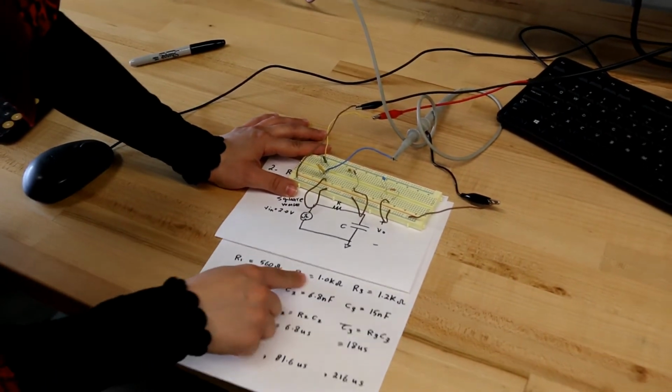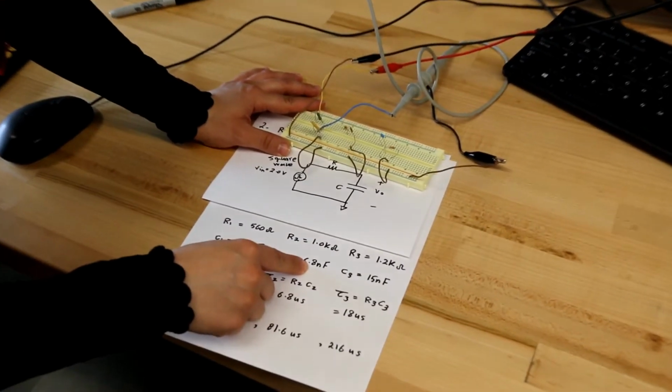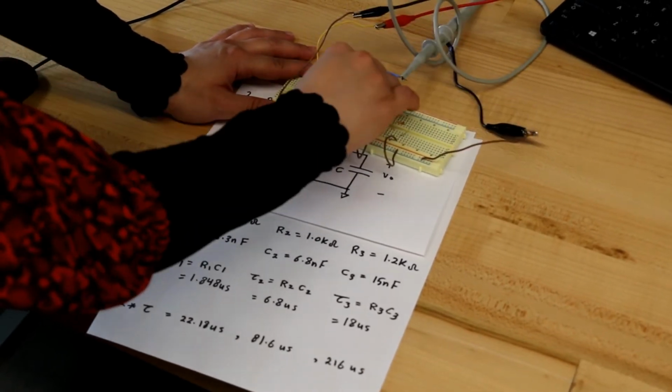So for the second circuit, I'm using 1K with the 6.8 nano capacitor.